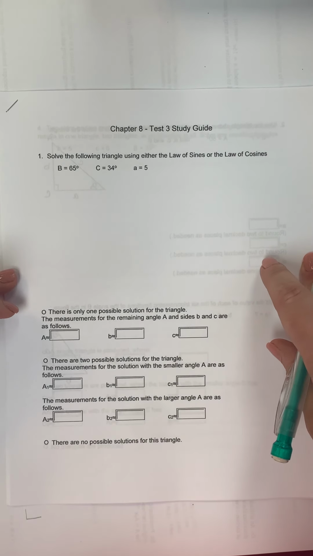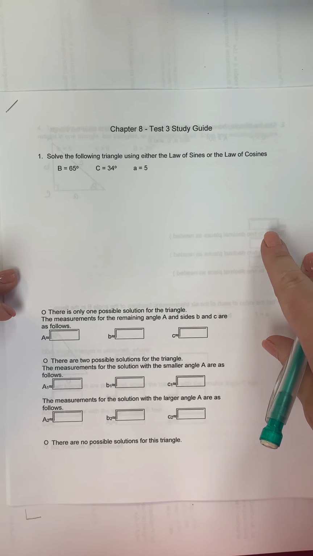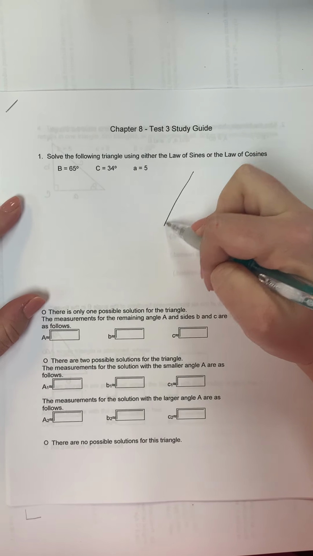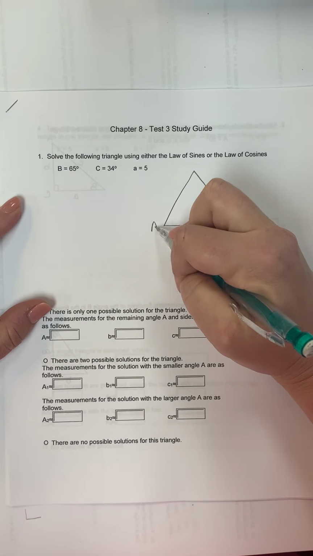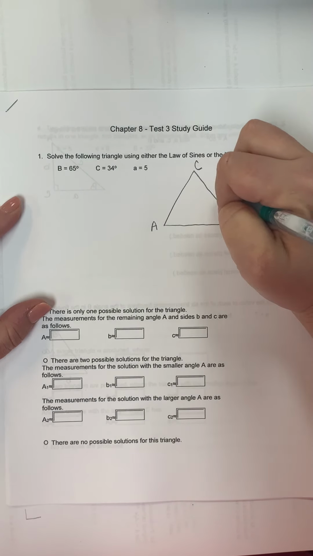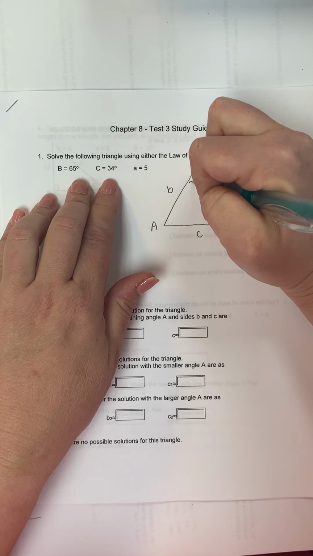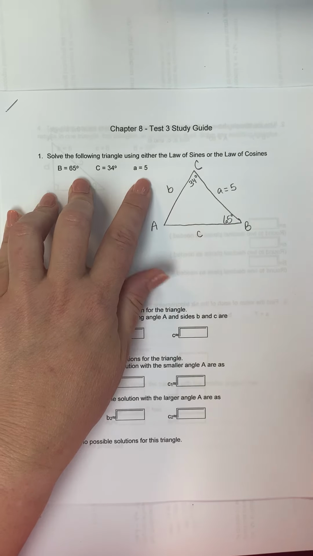So the first question says, solve the following triangle using either the law of sines or the law of cosines. Well, I like to draw a triangle first of all. So I'm going to draw my triangle. I'm going to use standard labeling, which means A, B, and C that way. Here are my sides directly across. And then I'm going to put in my given information. So I'm given that B is 65 degrees, C is 34 degrees, and side A is 5.